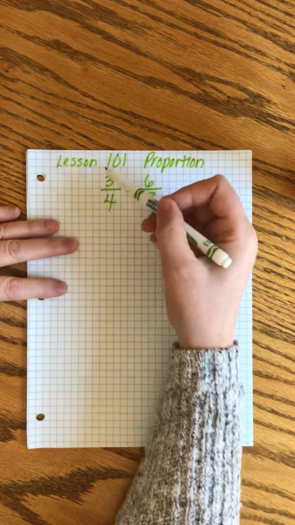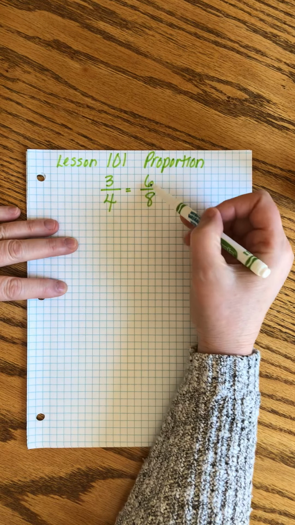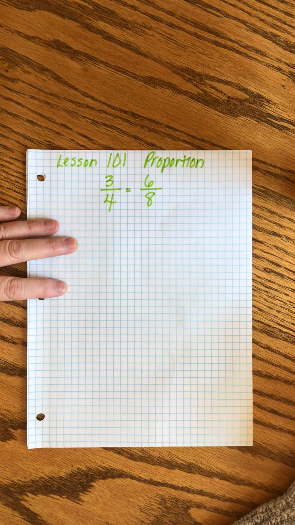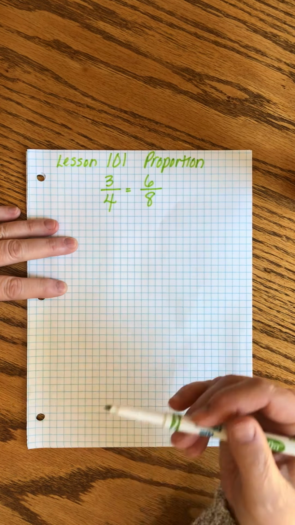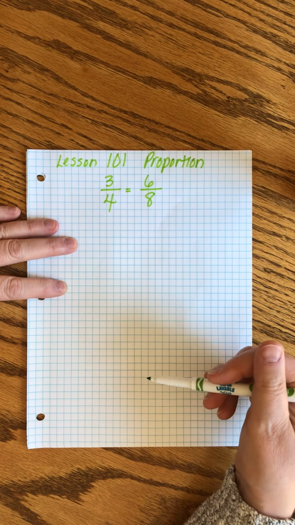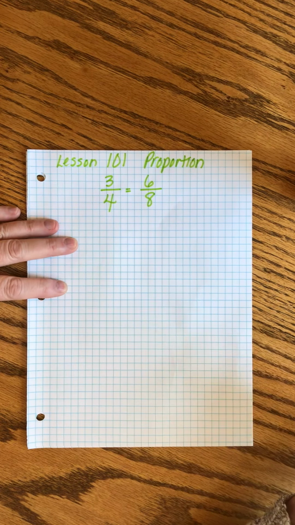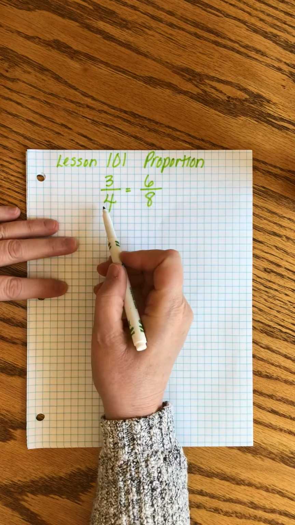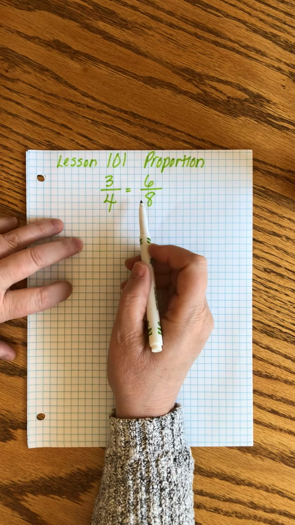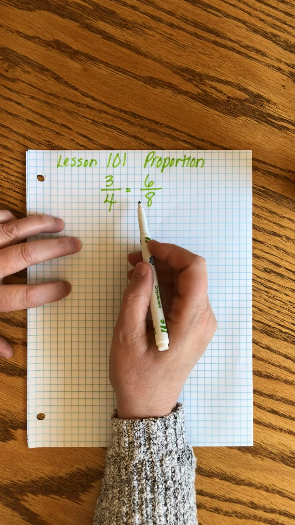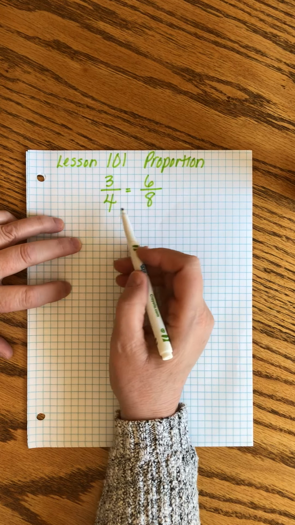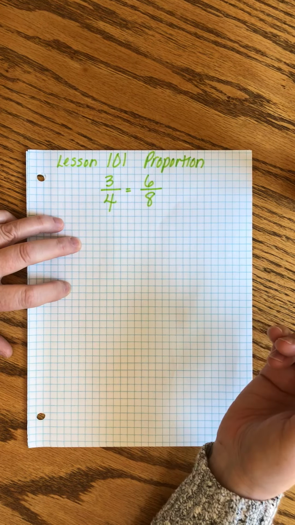Here's what a proportion is. It's a fraction that is equal to another fraction. We've done enough work with fractions, you guys, to understand that fractions can be changed, right? You can multiply top and bottom by the same number, divide top and bottom. When we look at a proportion, it's a true statement about two fractions or ratios. You can call a fraction a ratio. It's kind of weird, but you can.